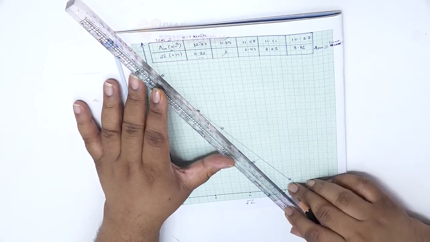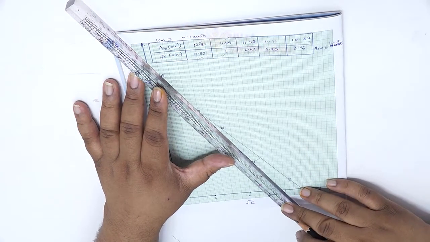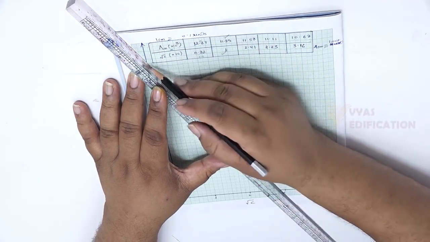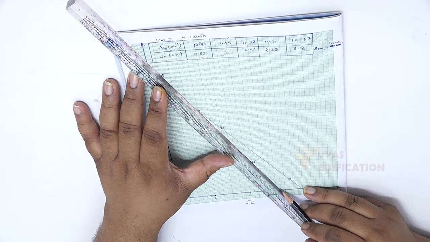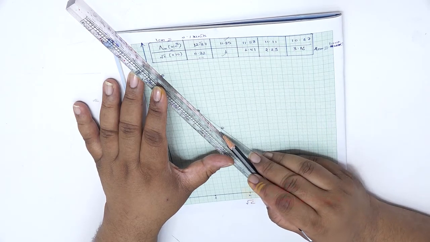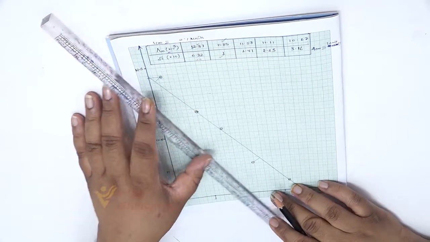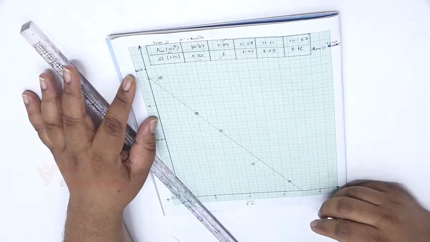Say, for example, if you draw something like this, these 3 points also are more or less collinear. If you draw a line like this, you get a very different slope. But then this is wrong. Why? Because the remaining 4 and 5 are both on the same side, which indicates that this is not a good fit.